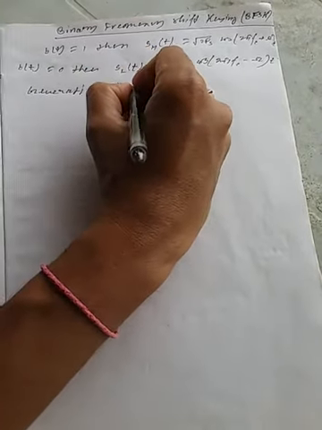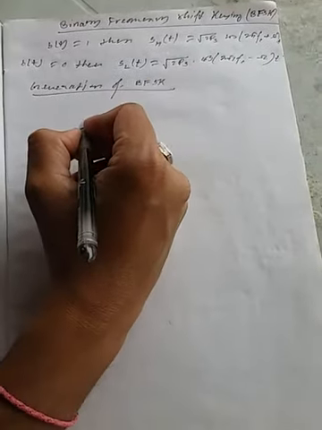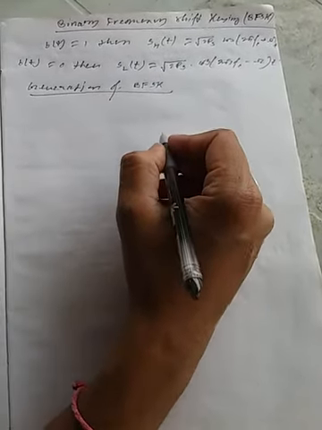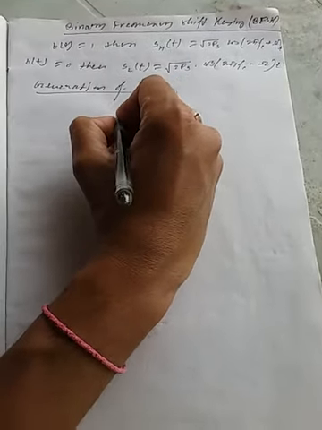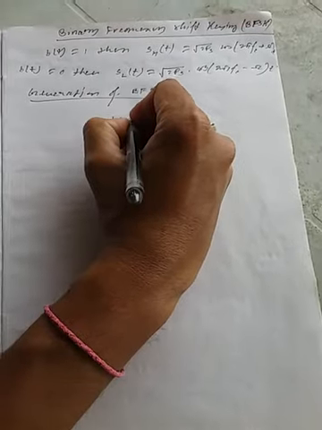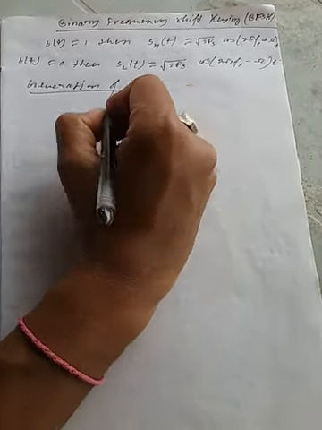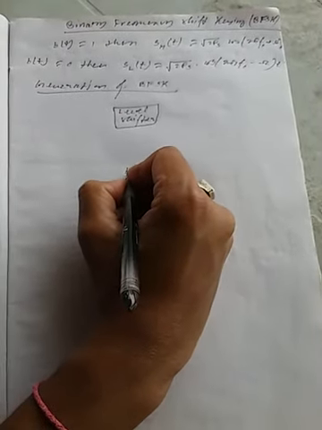Generation of the BFSK signal. In the block diagram of generation of the BFSK signal, there are two level shifters. Here is one level shifter, and the other level shifter is here.